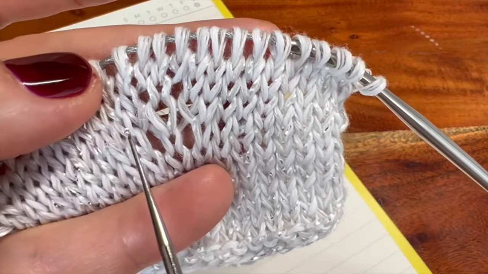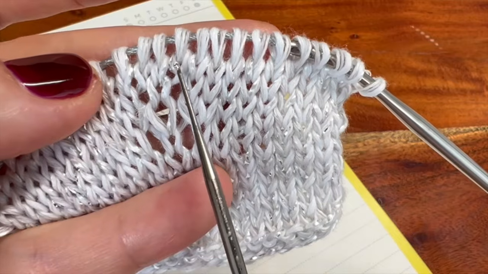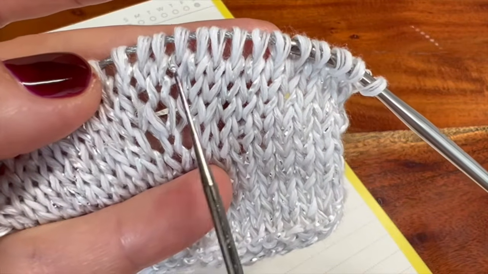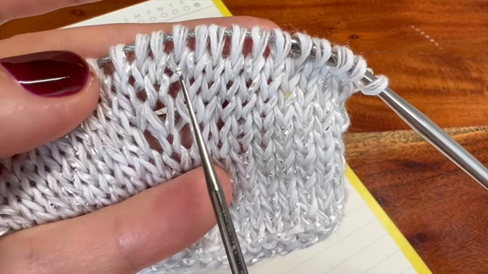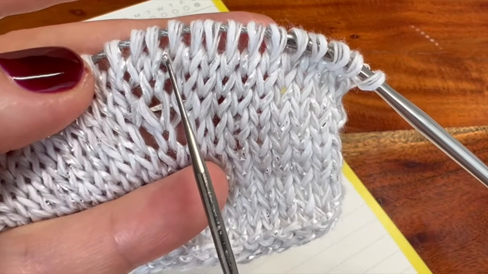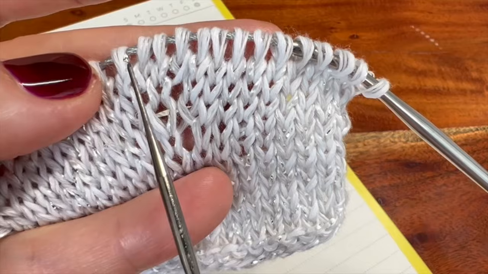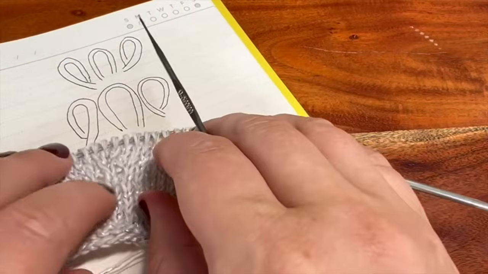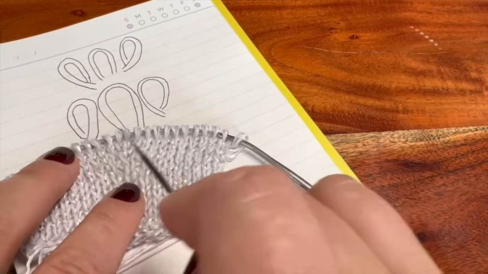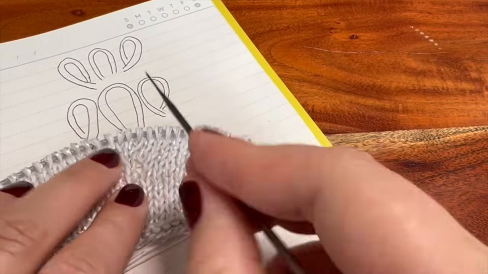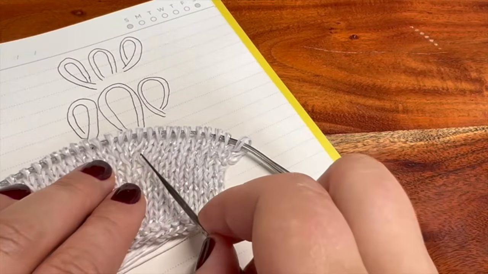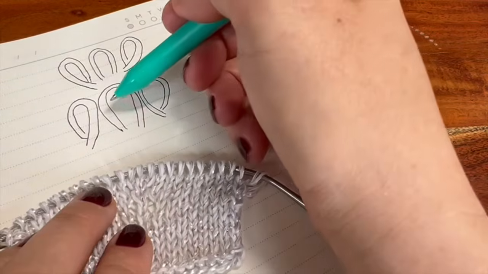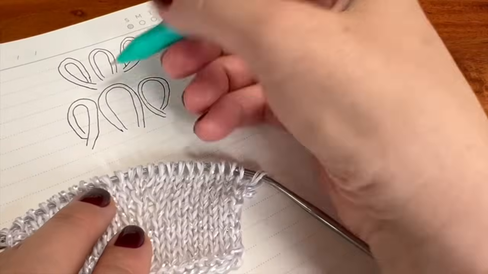And now I did this one here and this one here. So I just switched the places of these yarn overs. So this one goes like this and this one goes like this. Here's what happens. These are just the same increases, but I just switched the places of those increases. And see, this is what happened.